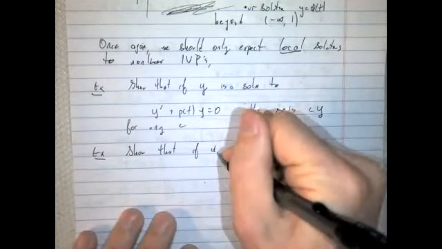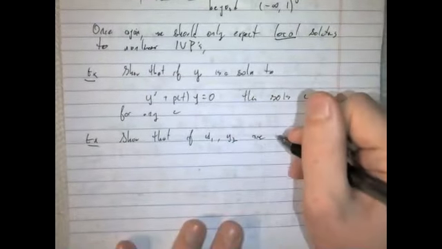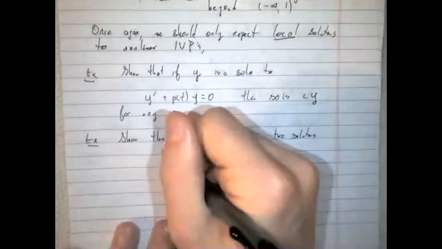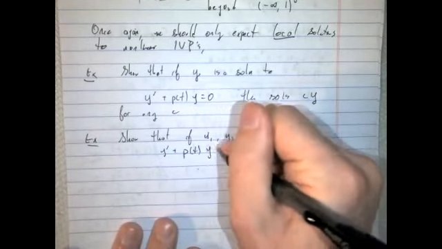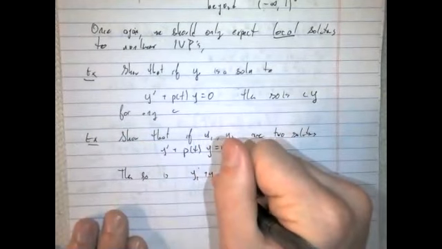Then the second part of the exercise is show that if y1 and y2 are two solutions to y prime plus p of t y is equal to 0, then so is y1 plus y2.